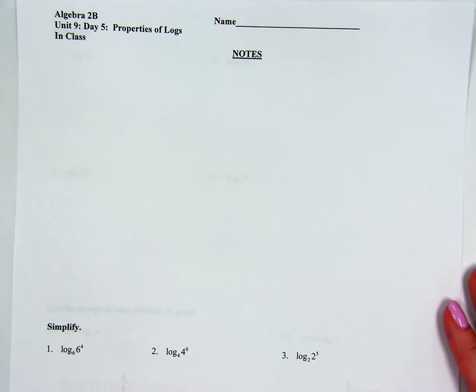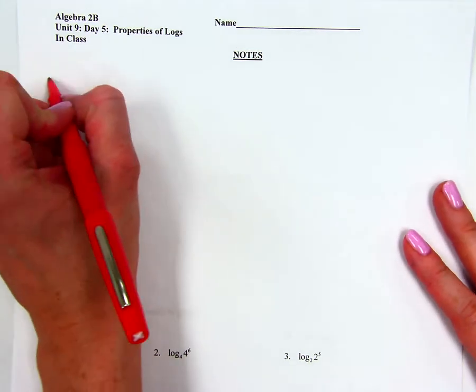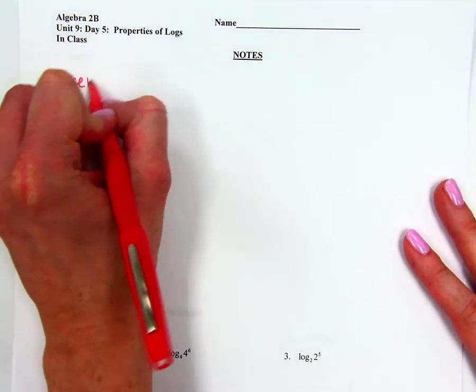Okay guys, today we're going to cover the properties of logs. So some of this will be a review from yesterday, and then we'll learn a few new things as well. So we're in Unit 9, Day 5. The first thing we're going to do is review the power rule from yesterday.